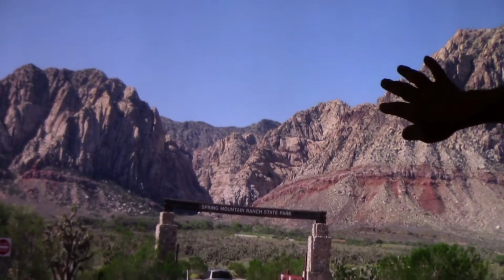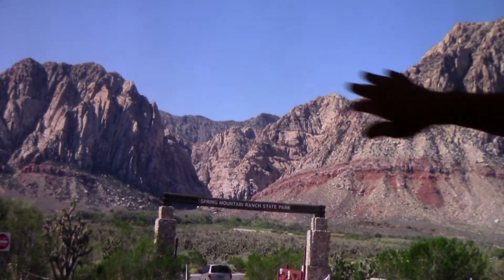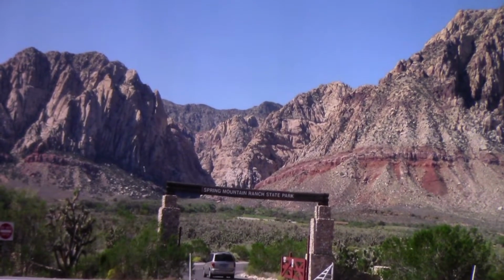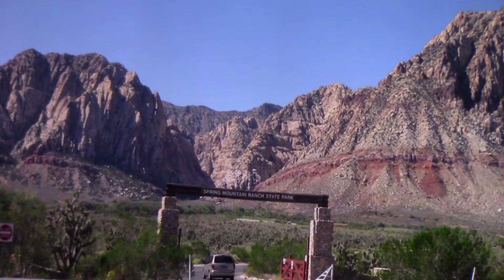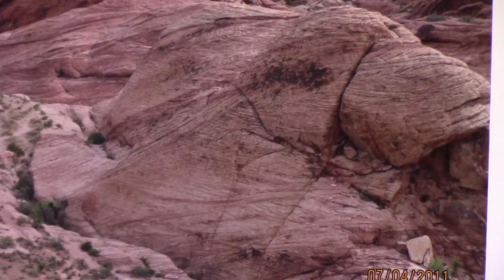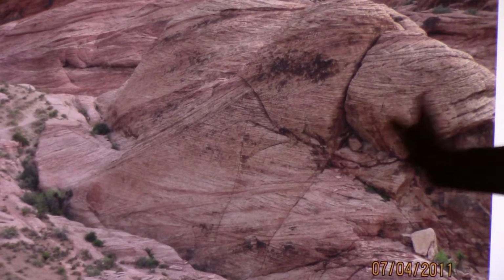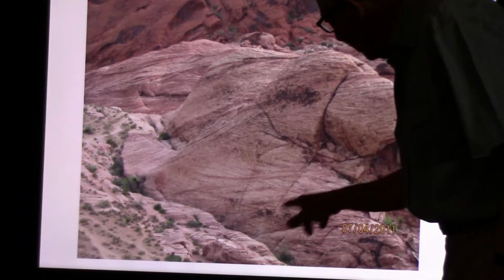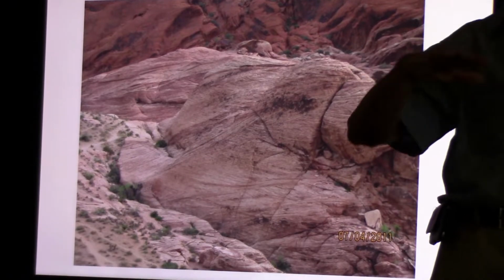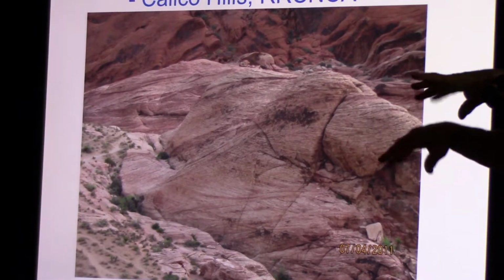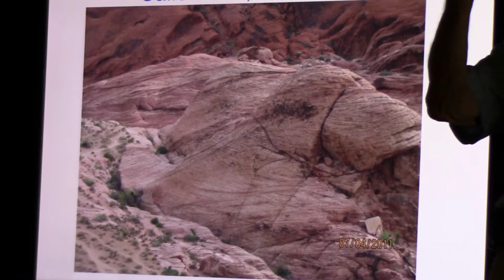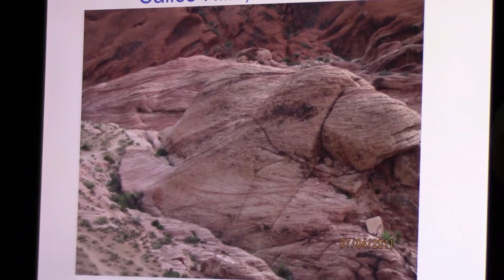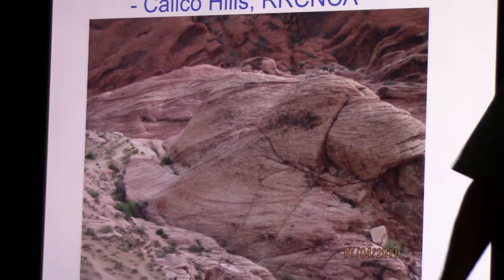This is the Jurassic Aztec Sandstone. This is the Wilson Cliffs at Spring Mountain Ranch, where we're at. And this is a view which shows the cross-bedding. Here are layers going this way, layers going that way, layers going this way. As the winds shifted during Jurassic time, the sand was deposited. Later, water seeping through the sand cements it from a sand to a sandstone.